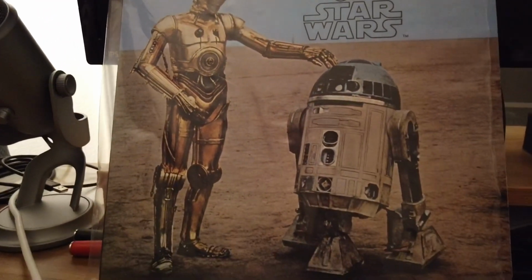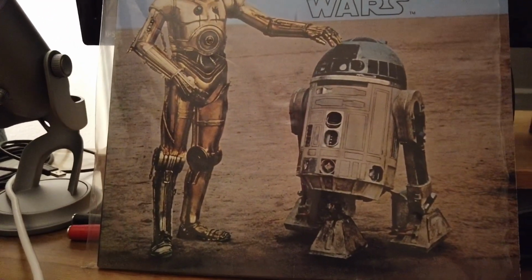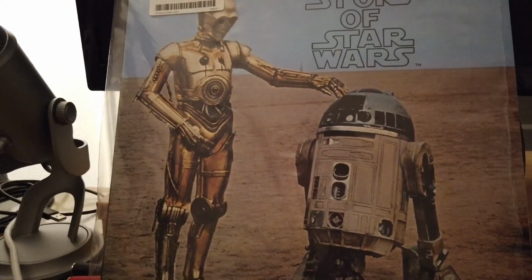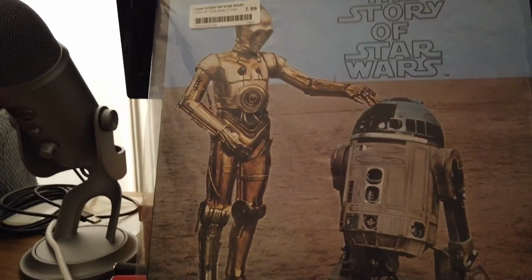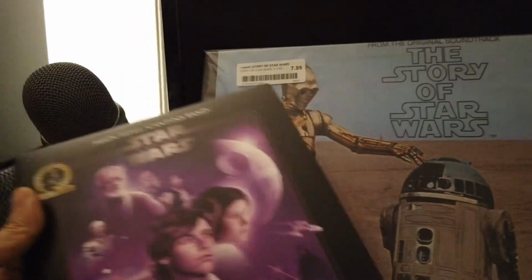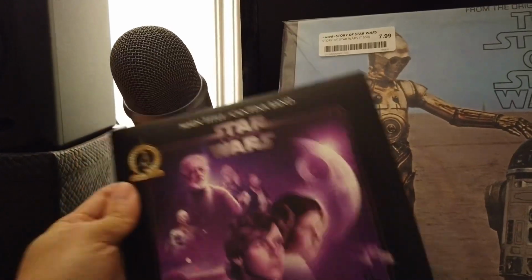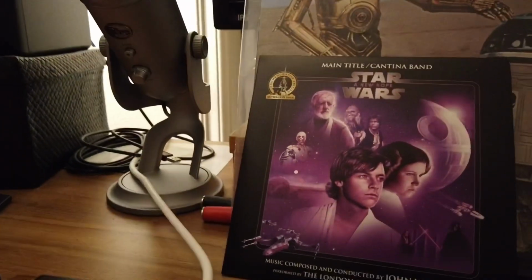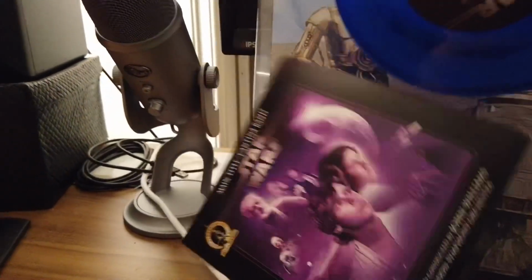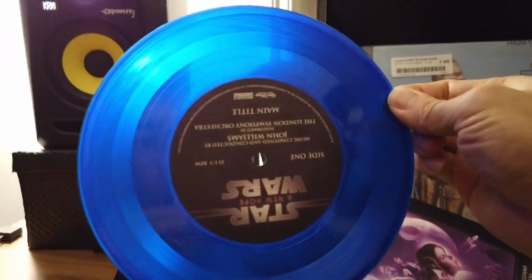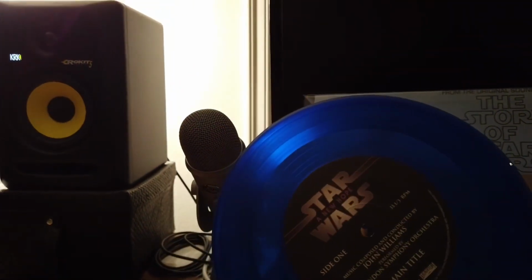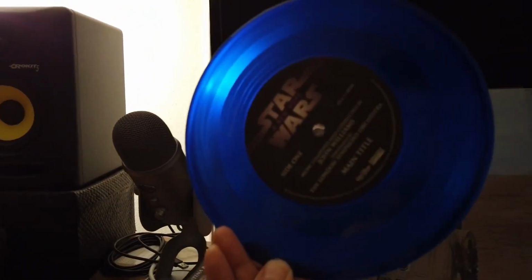So it's basically like an audiobook where there's a narrator and he basically tells a story using some sound effects and some music. And then here I have a kind of mini vinyl record, which is quite pretty. It's translucent, it's blue. On one side it has the main theme of Star Wars.